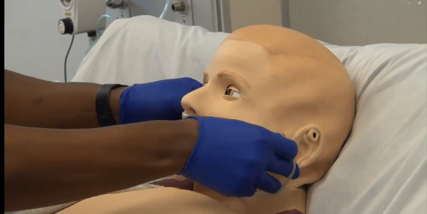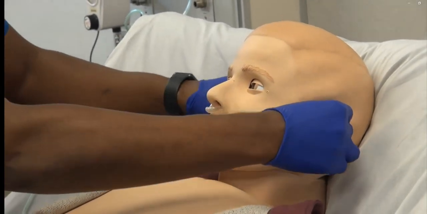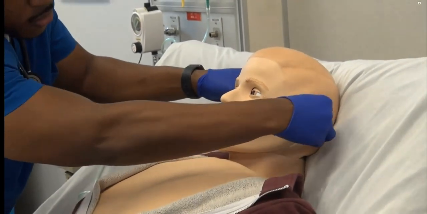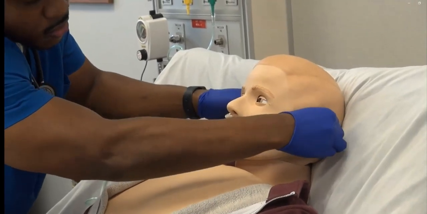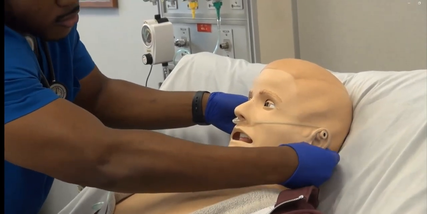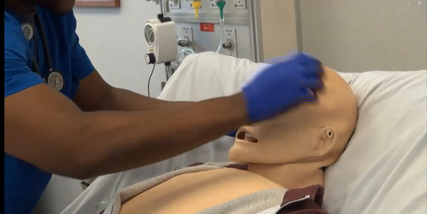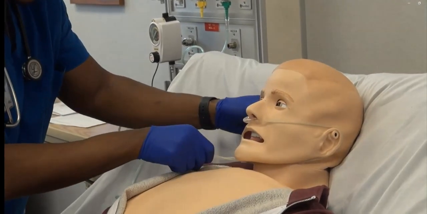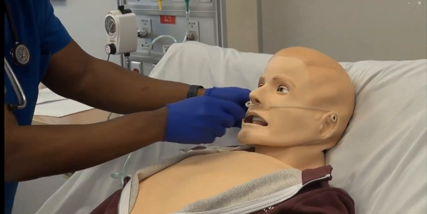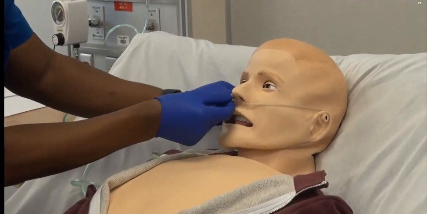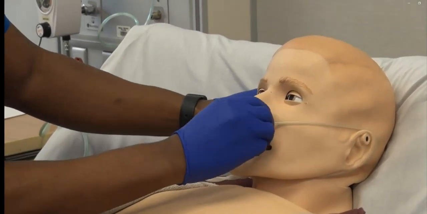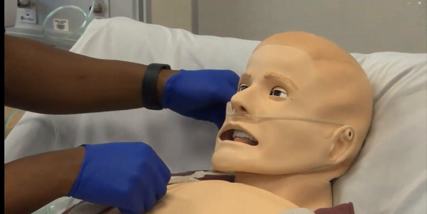When placing the cannula, make sure that the prongs of the nasal cannula are facing down and that you will loop the tubing around each ear. Then adjust the straps at the neck so that the tips remain in position. Then instruct the patient to take a couple deep breaths through the nose.